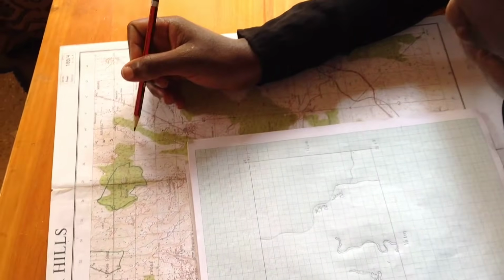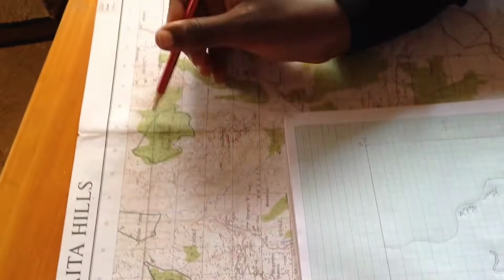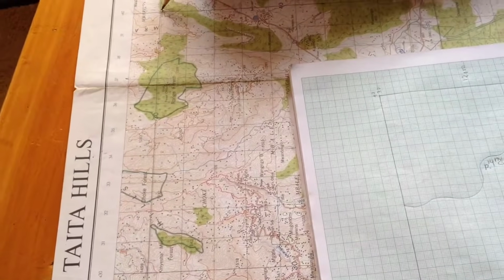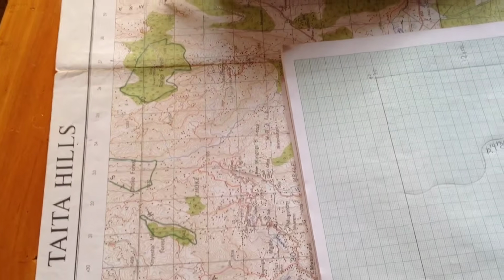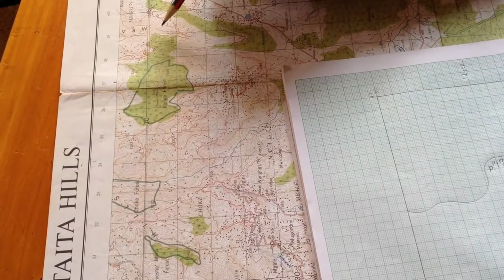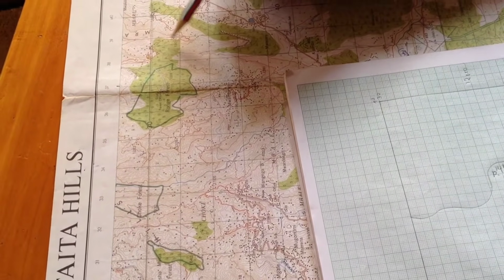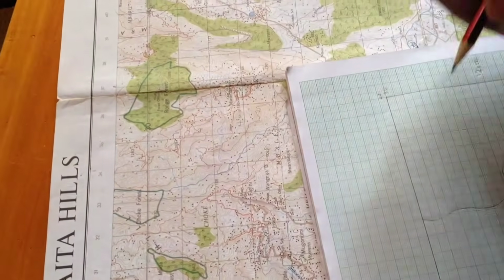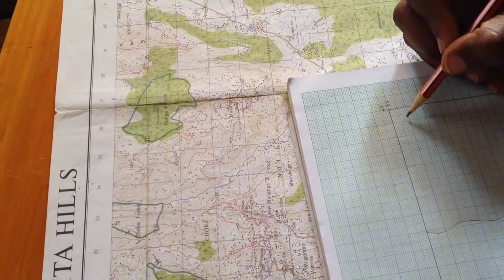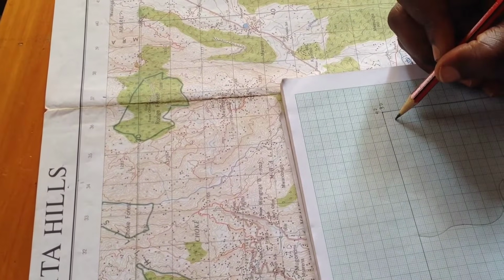The forest. Remember, this is the region. So from here, this is the forest that we are told. Again, you can capture it using the squares. 1, 2, 3, 4. So let's say it is covering 4. So the first one, there is nothing.